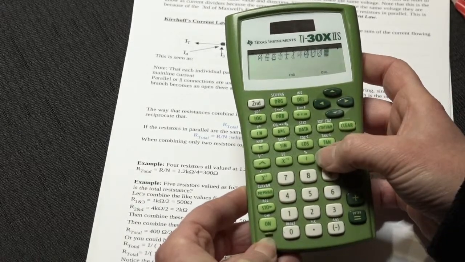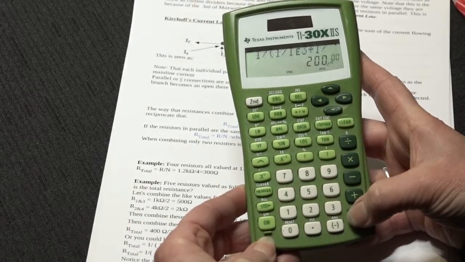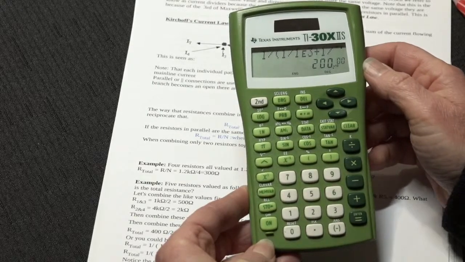And then hit my final parenthesis and equals, and note it gives us 200 ohms.